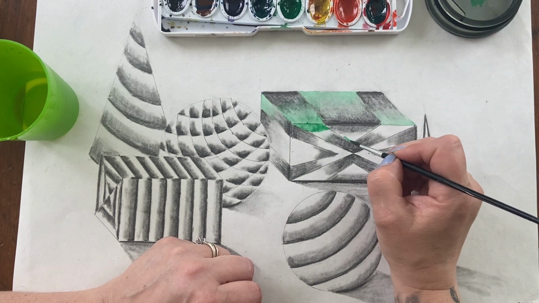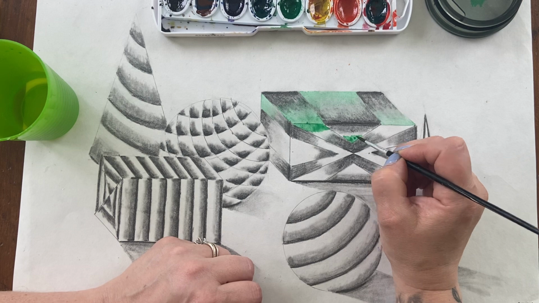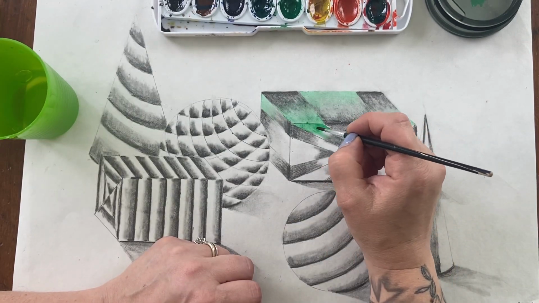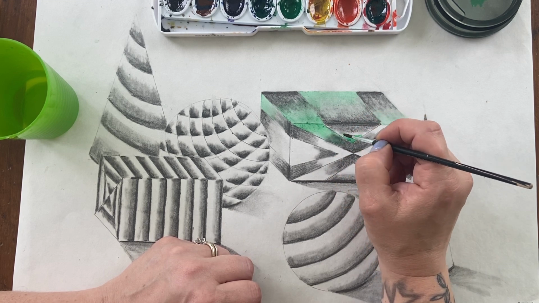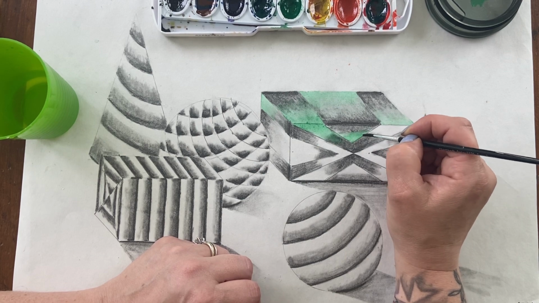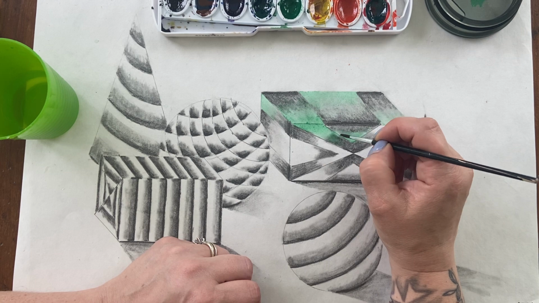Now you can go back and forth like this if you want. The only reason that I suggest you do one at a time though is you have more control, and then you can get each one perfect before you move on to the next, because as the water's sitting here, it's seeping into the paper.